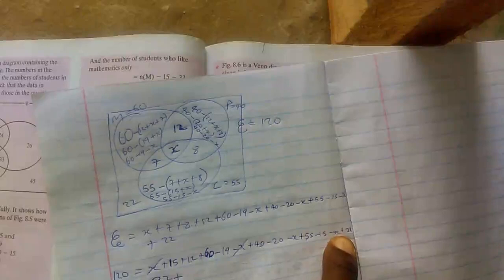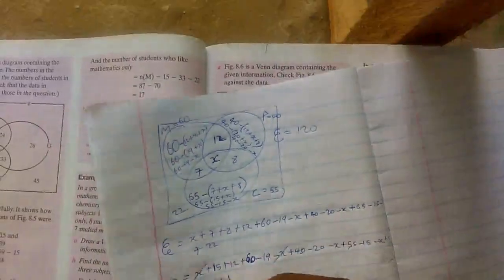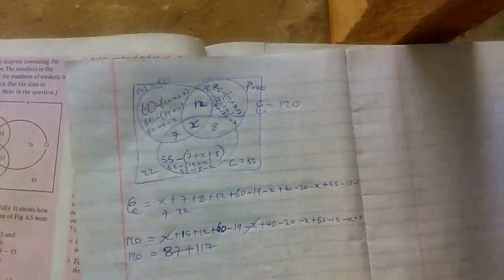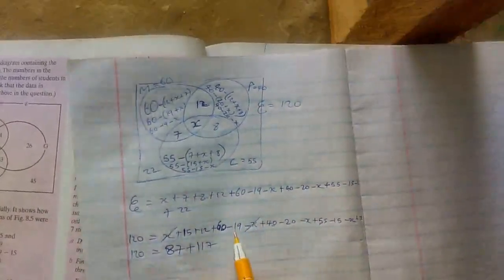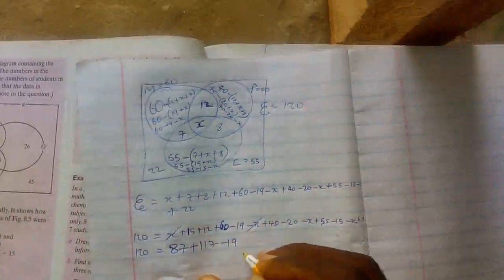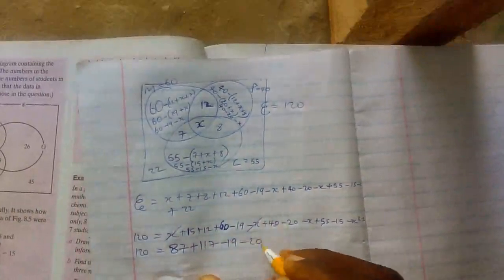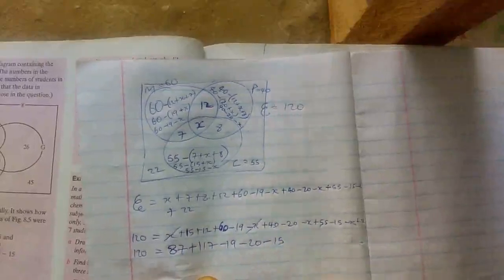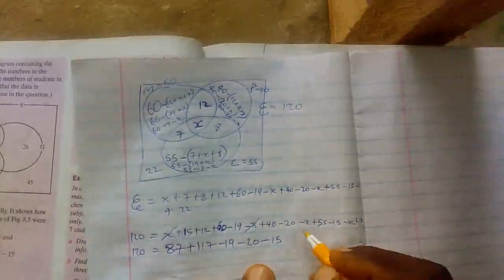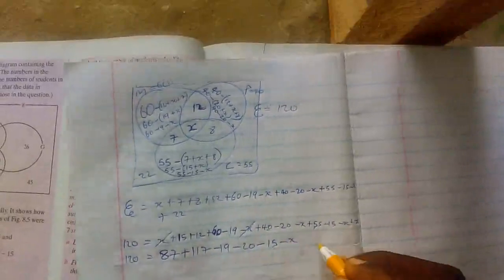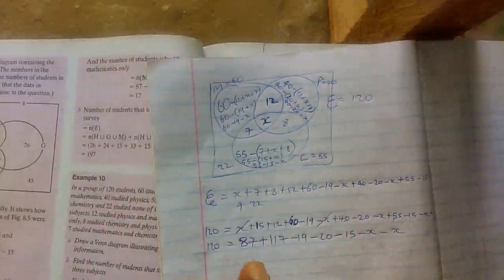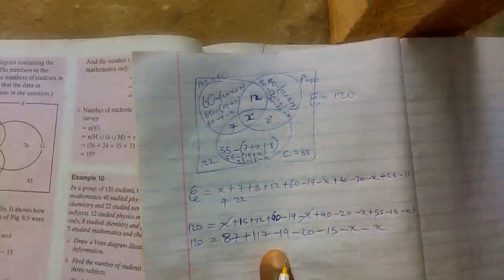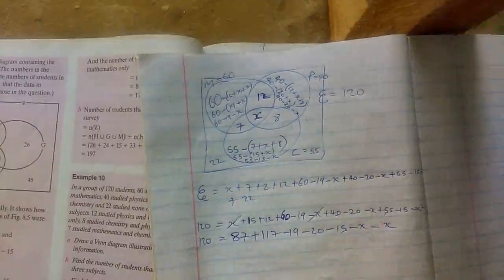Am I right? 117. So plus 117. Now let's deal with the negative numbers: minus 19, minus 20, minus 15. Then the letters: we have minus x, minus x. That's all. So 87 plus 117. What do we have there?